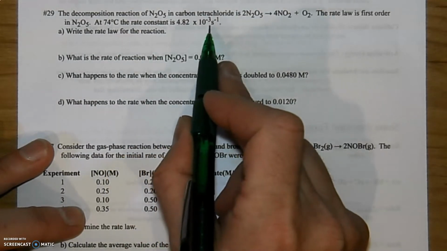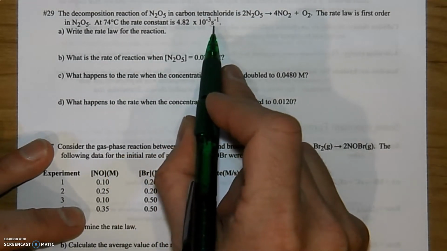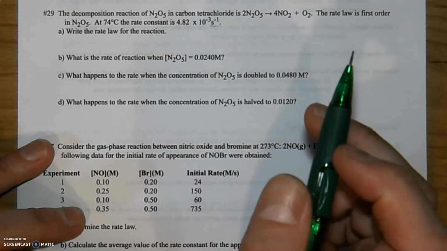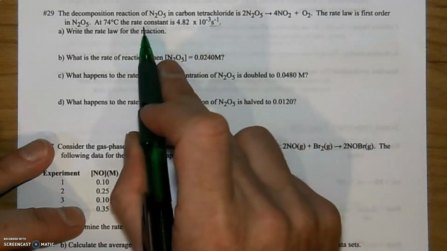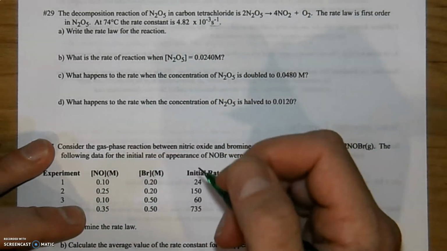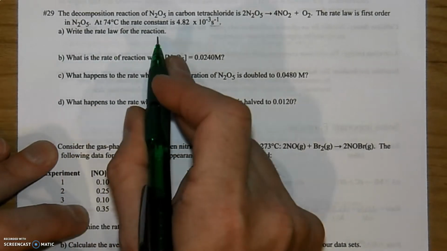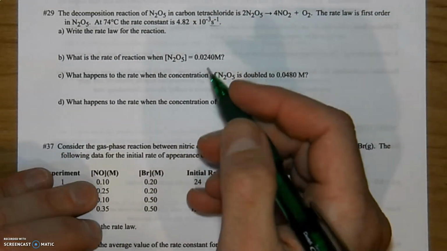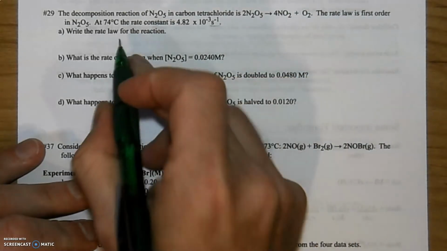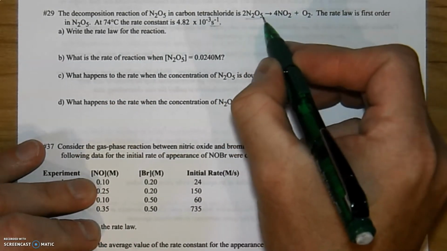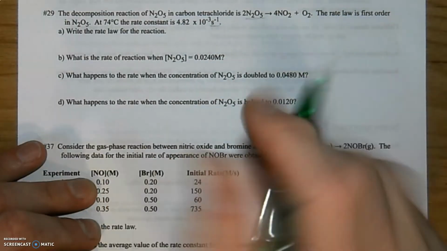The units for the rate constants change all the time, so don't get too attached to the units on the rate constant. But this happens to be the value, so good to go. The first statement is: write the rate law for the reaction. When you're writing rate laws, the only thing that matters is the reactants. Products, don't worry about them at all.